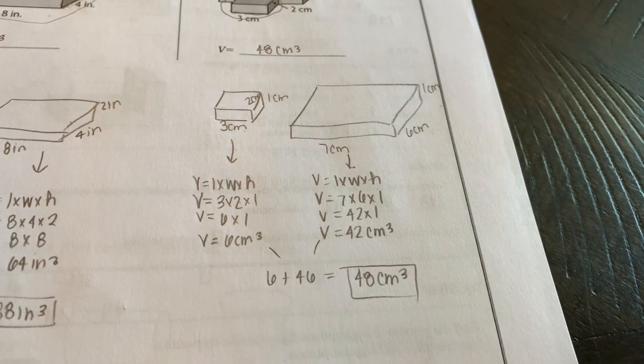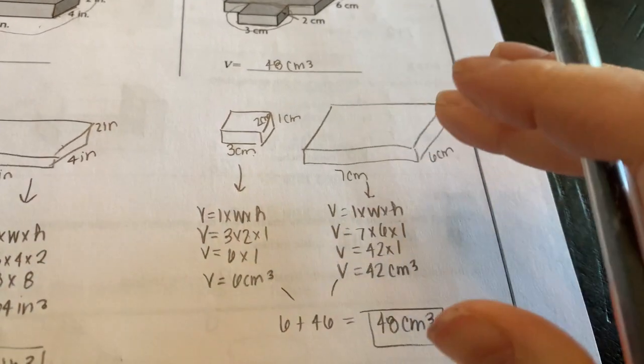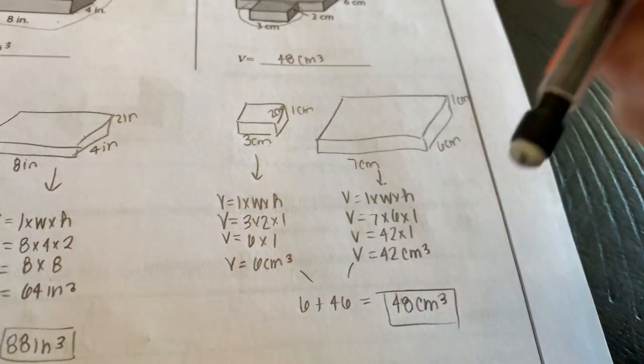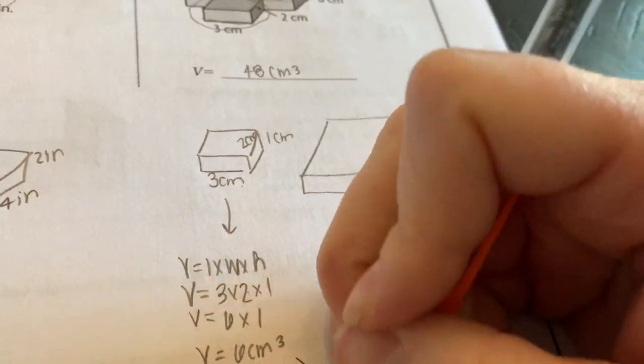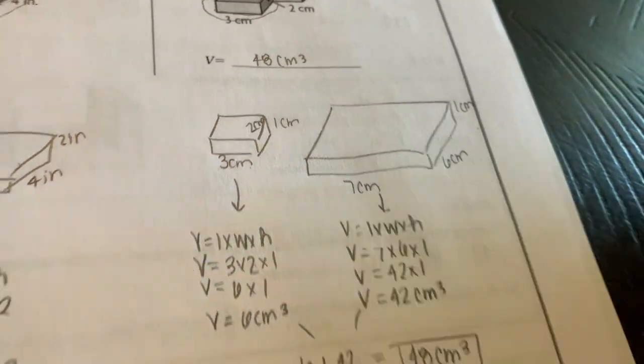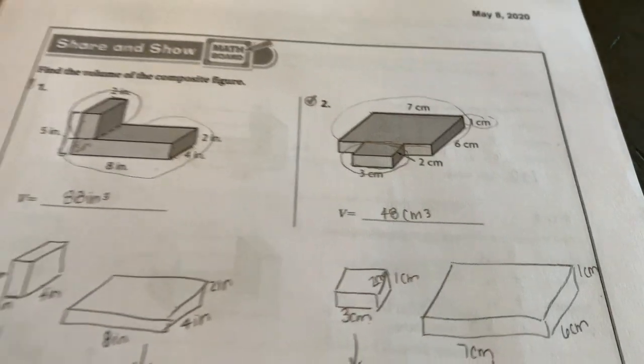Added them together, and I got, oh, did I write 42? What did I do? 42 plus 6. I wrote 46 plus 6 on accident. 42 plus 6, sorry, is 48. Okay, and that's the answer.